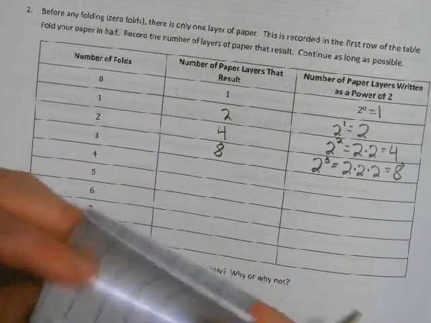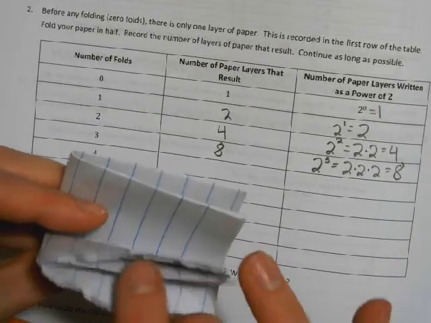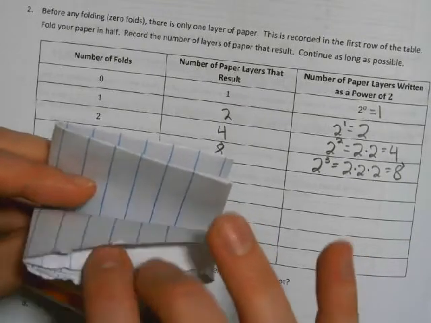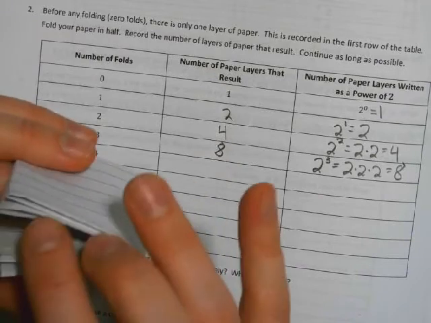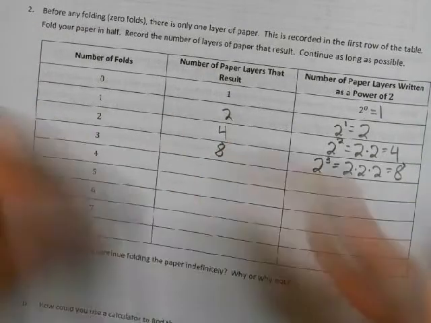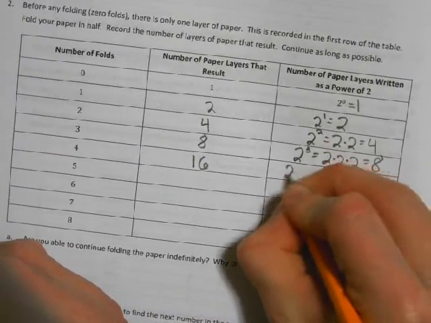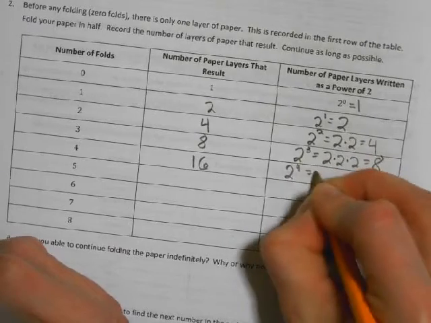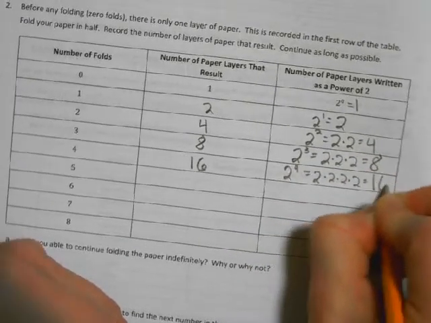But if I turn it over here, that's 1, 2, 3, 4, 5, 6, 7, 8 on this side, which means there would be 8 more on this side. Just with the folds, you can't see that. So 8 and 8 is 16. And that's 2 to the power of 4. So that's 2 times 2 times 2 times 2, 16.